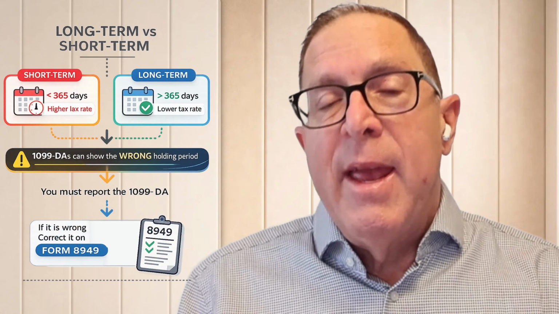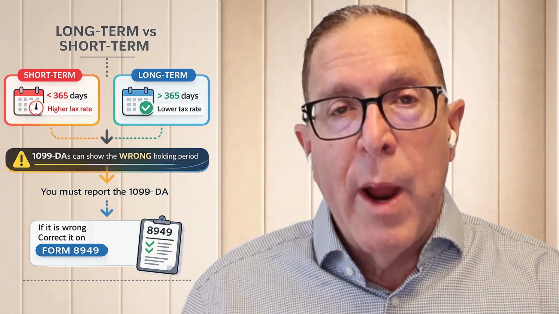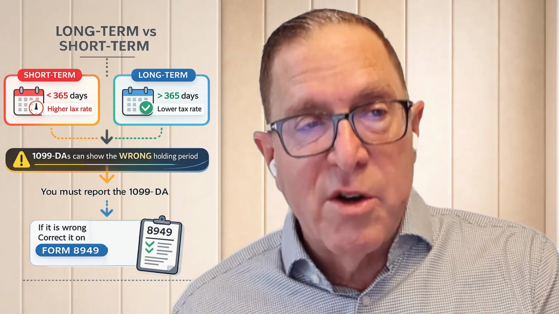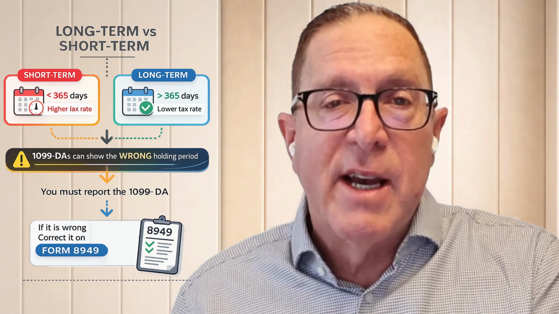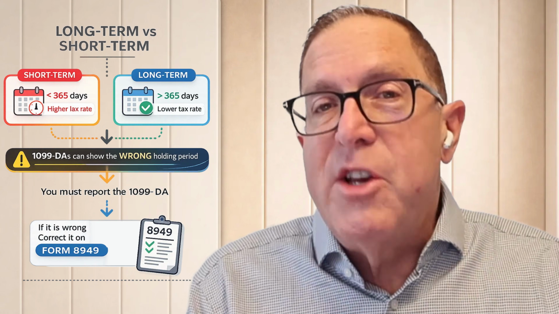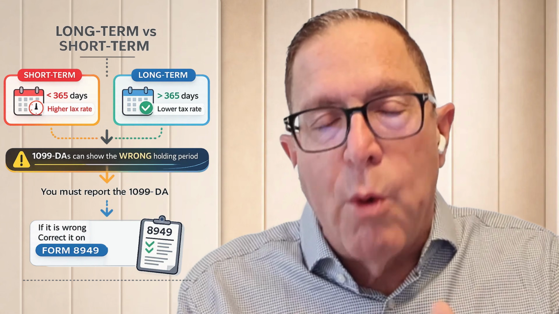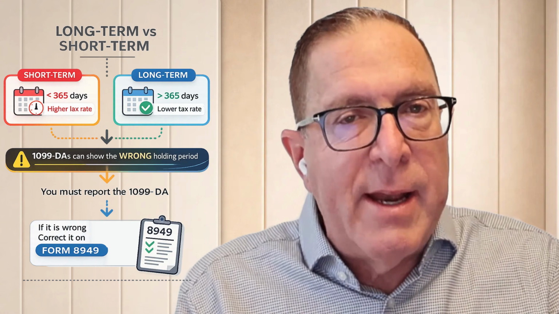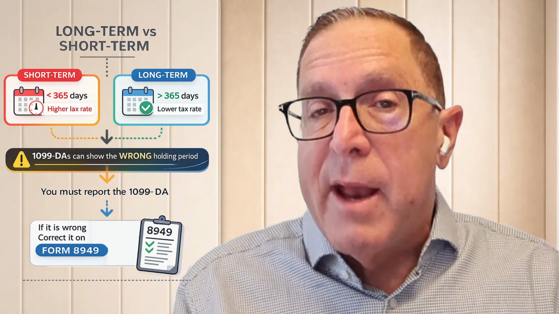So here's the kicker. In the US, long-term gains are taxed at a lower rate. So you really want to get things on the long-term page if it's appropriate. Long-term gains are for assets that you held in excess of 365 days, in excess of 1 year. This is a big issue for these 1099 DAs. Those 1099 DAs, if it doesn't look right to you, don't report it that way. But you have to account for the 1099 DAs on your tax return. You just have to correct it. And you do that on Form 8949.